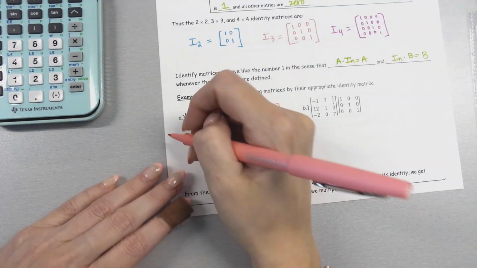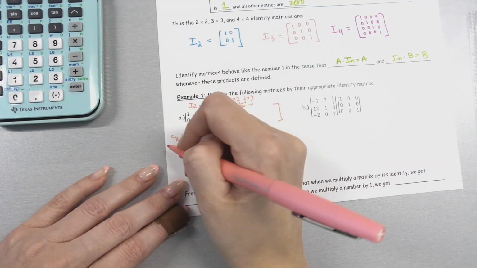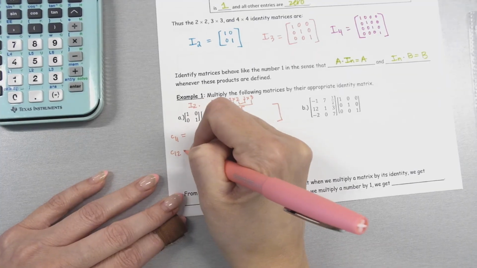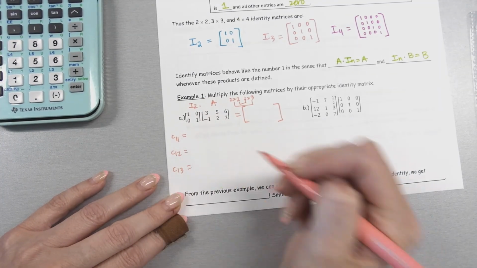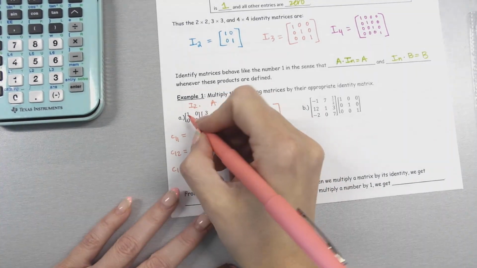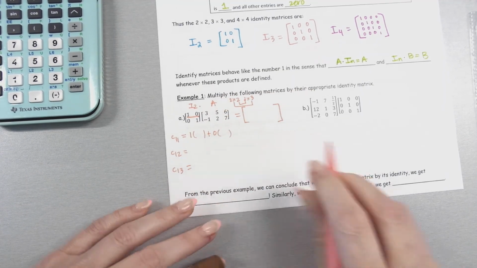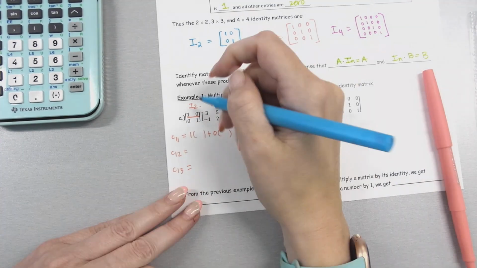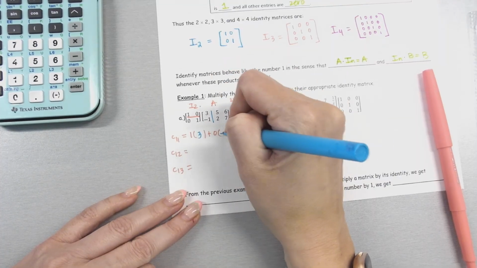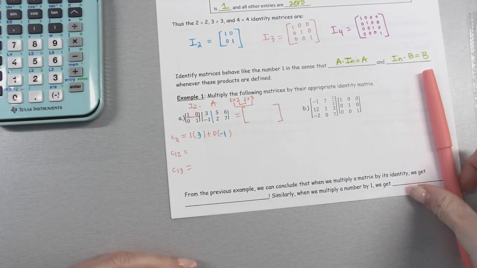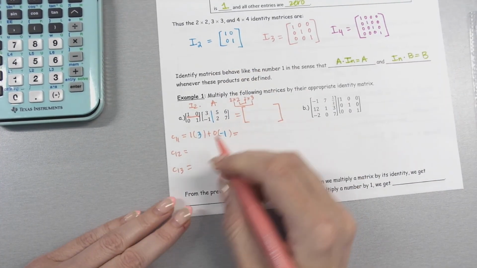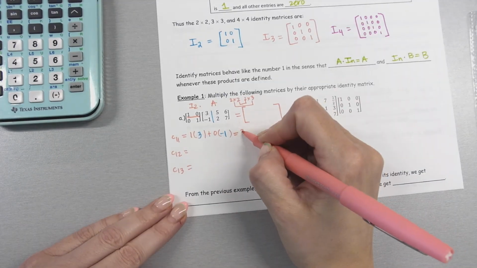If you're trying to find the first row, first column, first row, second column, first row, third column, we take the first row, which is 1, 0. We multiply it by the first column, that's 3, -1. Then your result, 3 plus 0, is going to be 3.